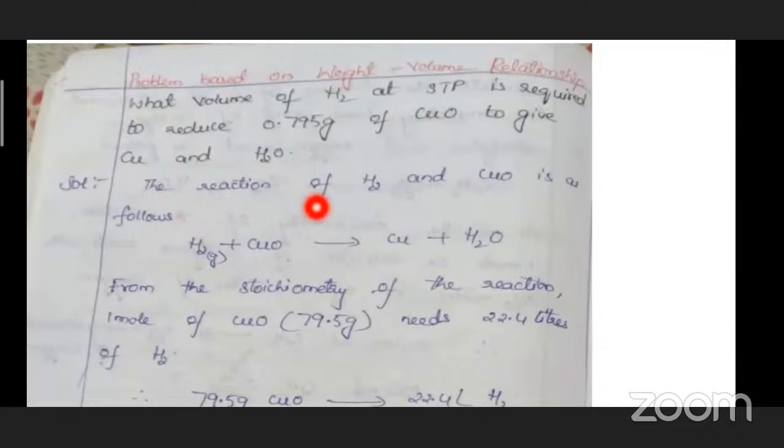So what is the reaction? H2 and CuO, that is copper oxide, react and form copper and water. Whenever you are doing problems in stoichiometry, the first and most important step is to write the balanced equation. You have already learned in 10th class how to balance a chemical equation.